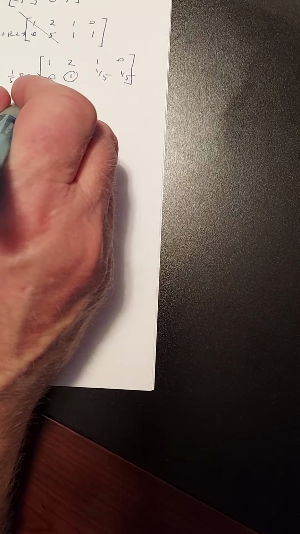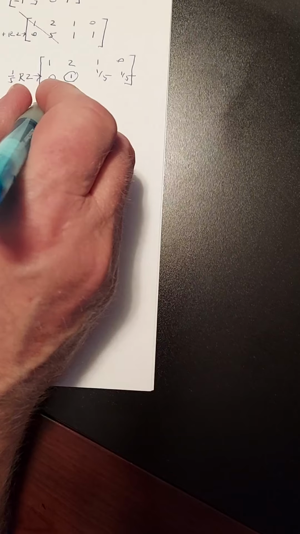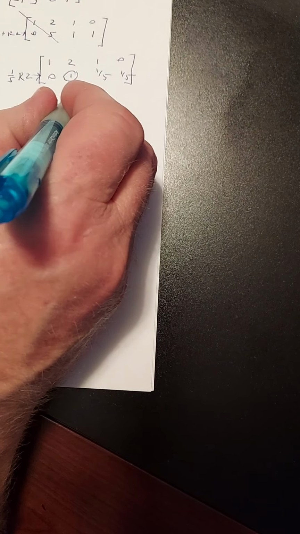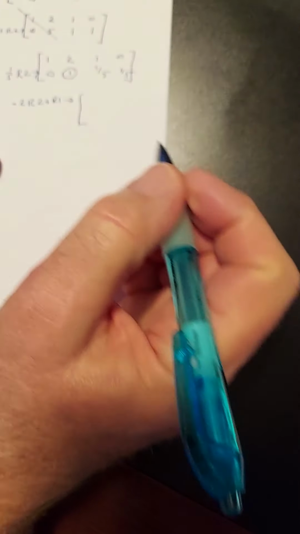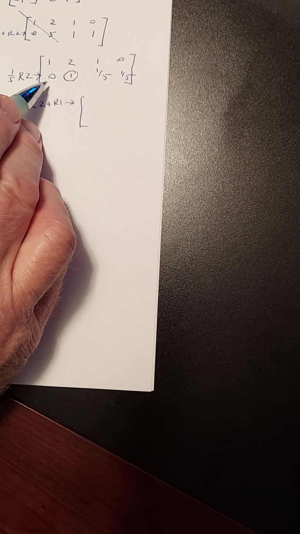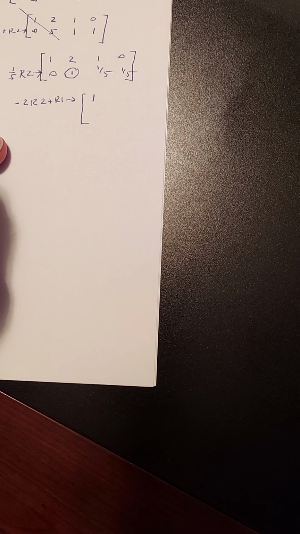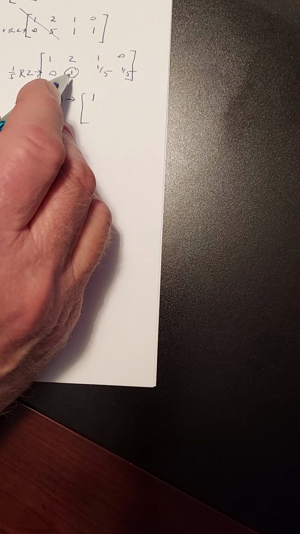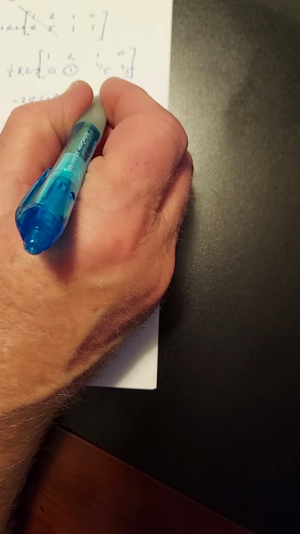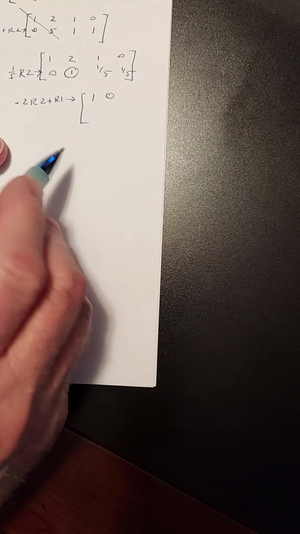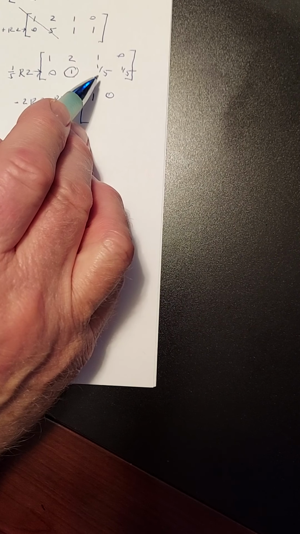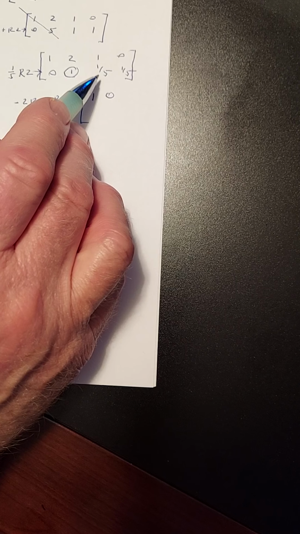So we're going to take negative 2 times row 2, add it to row 1. So negative 2 times 0 is 0, plus 1 is still 1. I told you they wouldn't change once you got the 1s and the 0s. Negative 2 times 1 is negative 2, plus positive 2 is 0. Negative 2 times 1/5 is negative 2/5.